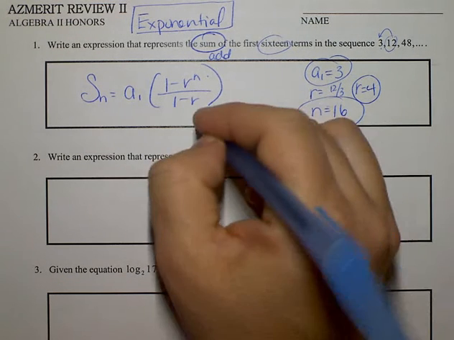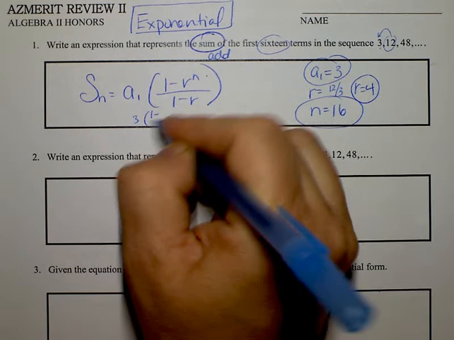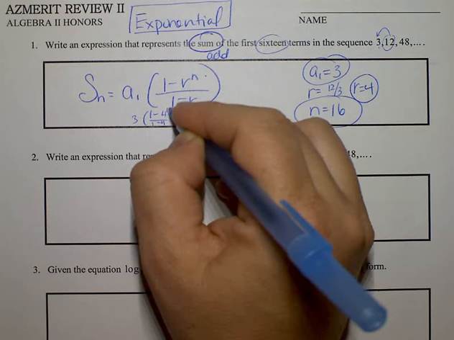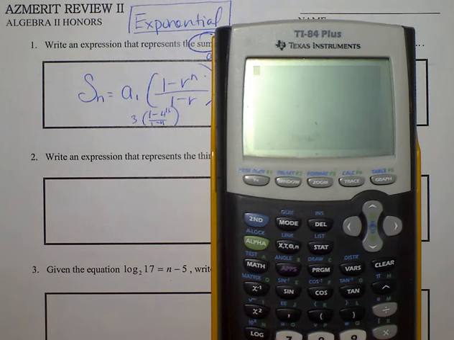So a sub 1 is 3, so I have 3 times the quantity, 1 subtract 4 over 1 subtract 4 raised to the 16. Grab your calculator. Remember not to take a calculator from up here because it doesn't have one of the programs we'd like in the same way. So I'm going to do 1 subtract 4 to the 16th, get an answer.